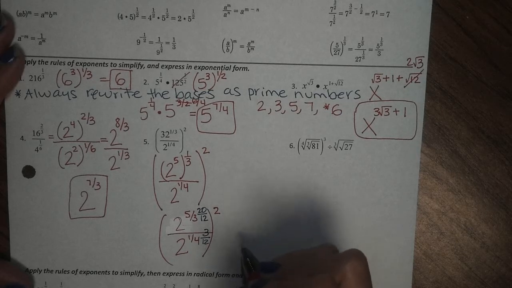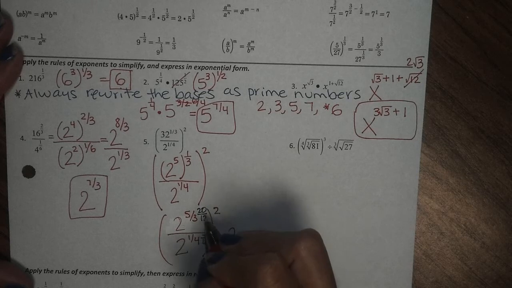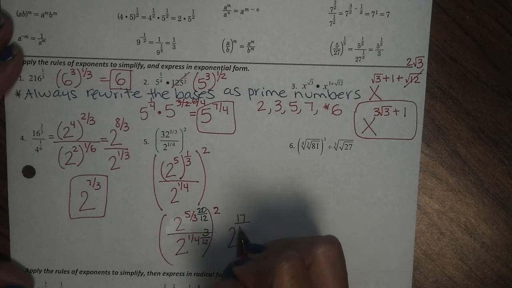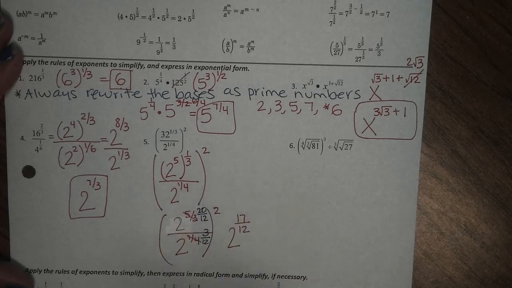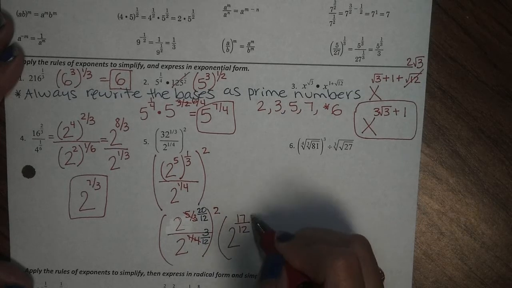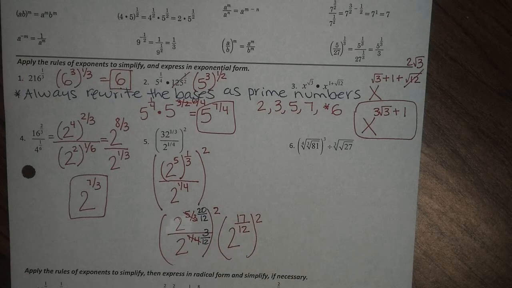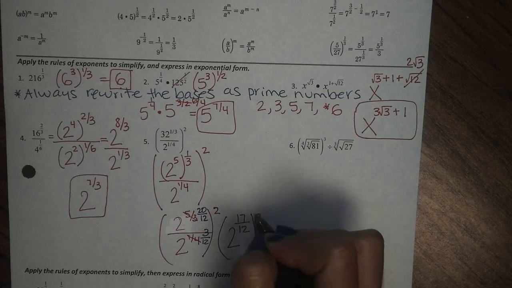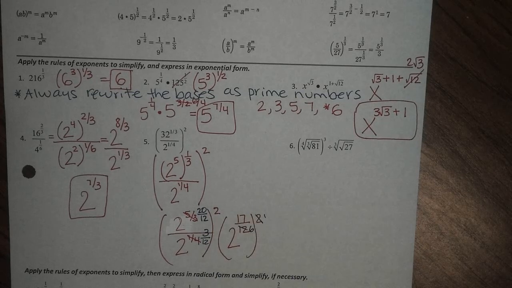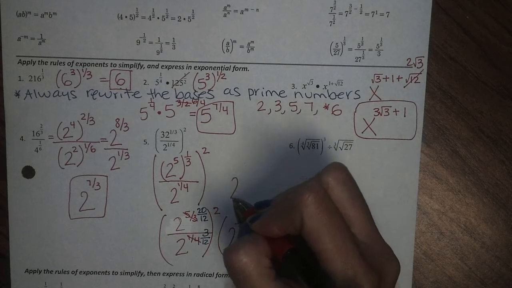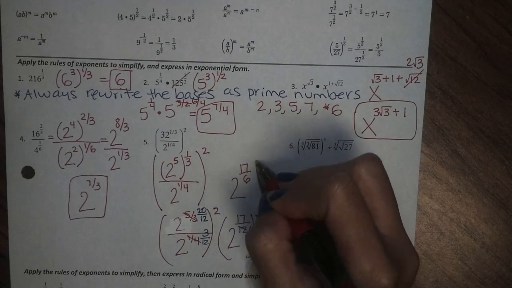So I have 2 raised to the 17 12ths, because I subtracted 20 12ths minus 3 12ths. But then don't forget that you're still squaring that. So the final answer is just multiply the 17 12ths times 2. And one thing you can do here is reduce that to a 1 and a 6. So number 5, your answer should be 2 raised to the 17 sixths.